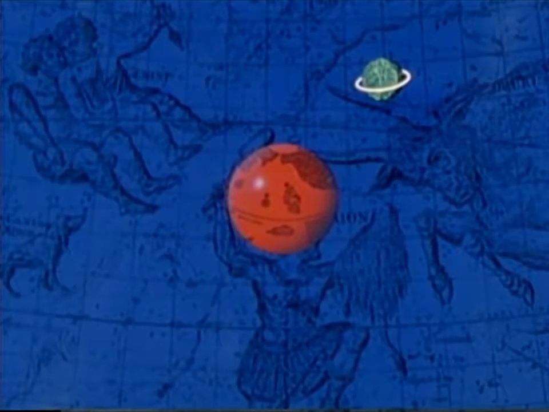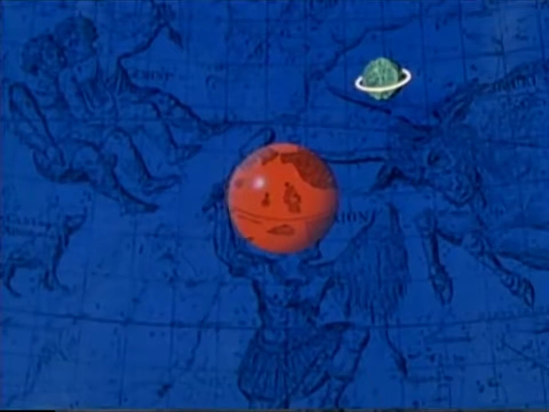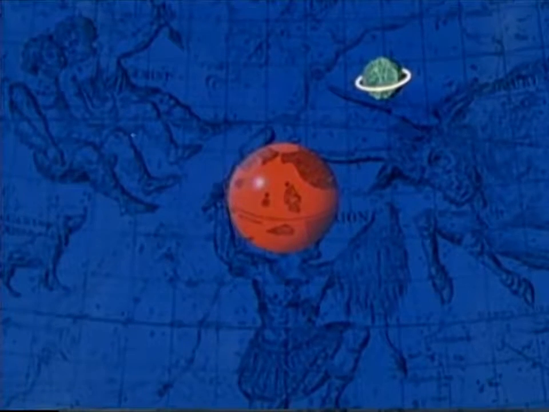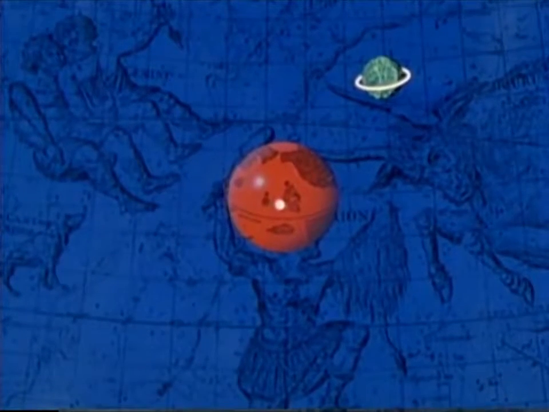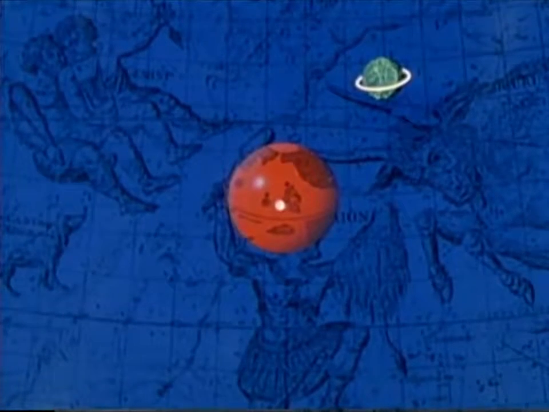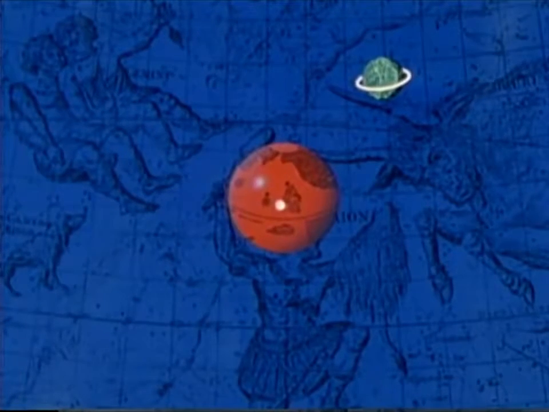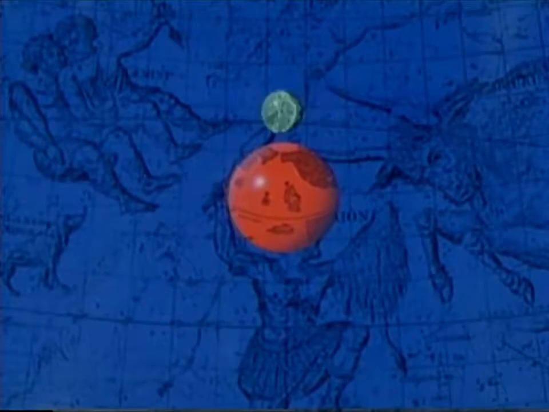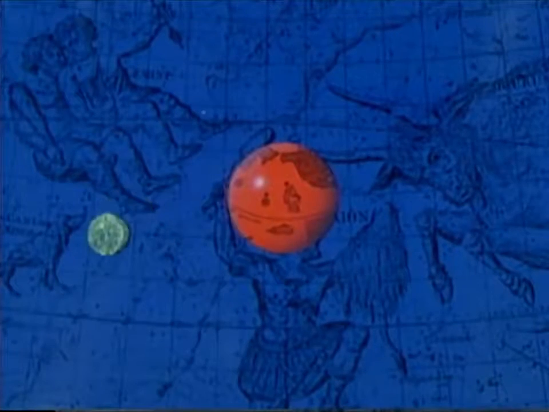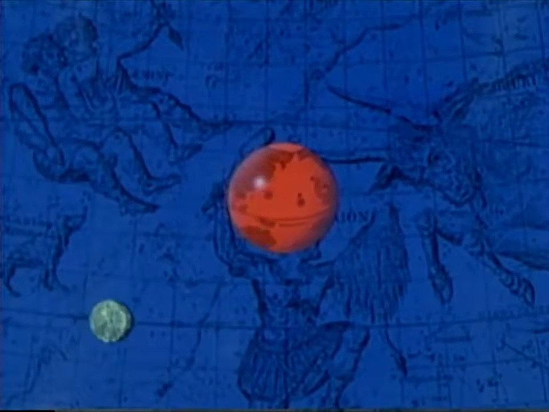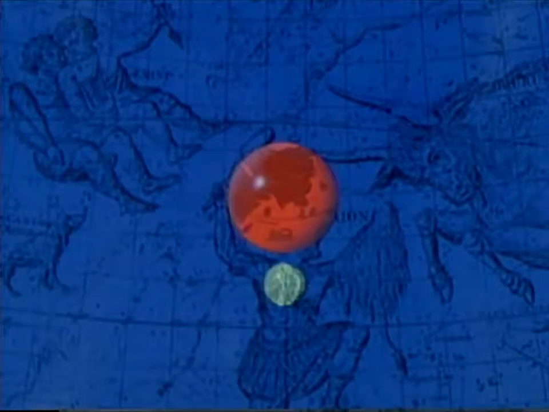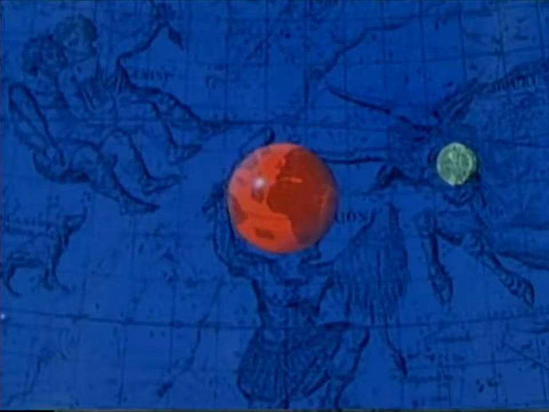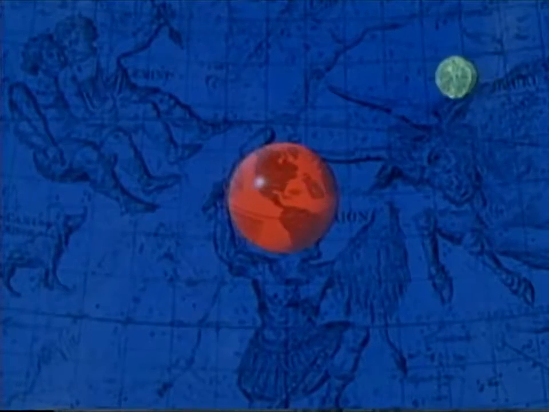The basic problem is to bring the spacecraft and crew from the Moon to a specific landing site on Earth. To see how this is accomplished, we must first look at the Earth-Moon geometry. The Moon is revolving around the Earth. The Earth is rotating on its axis. Each of these motions has a specific effect on the spacecraft's ability to reach the landing site.